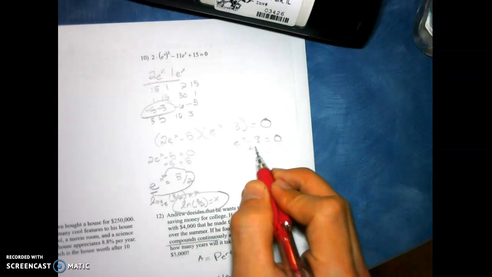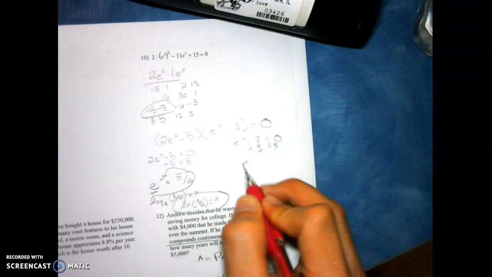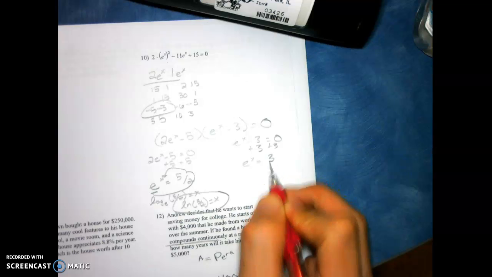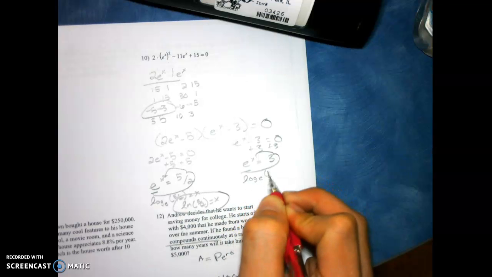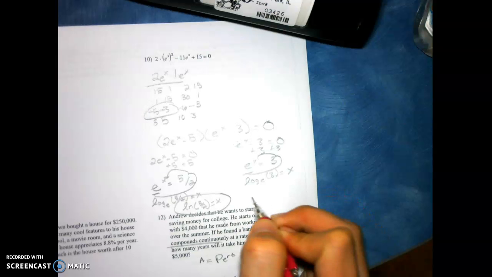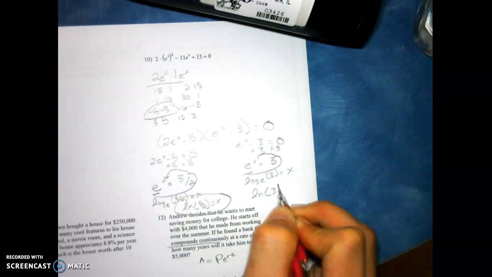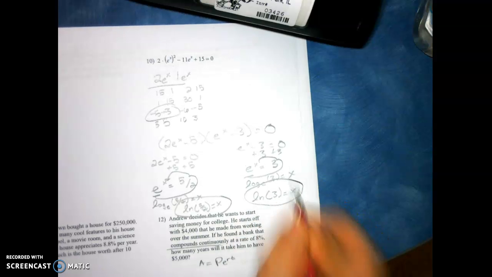This next one, I just have to add 3. So now I get e to the x is equal to 3. Log snail, get log base e of 3 is equal to x. Change that to natural log is equal to x. There's my answer. That's it.